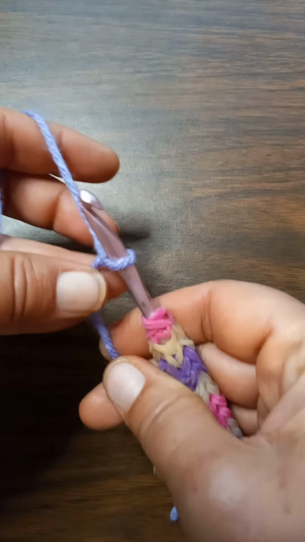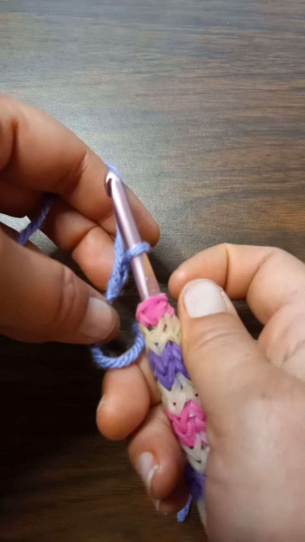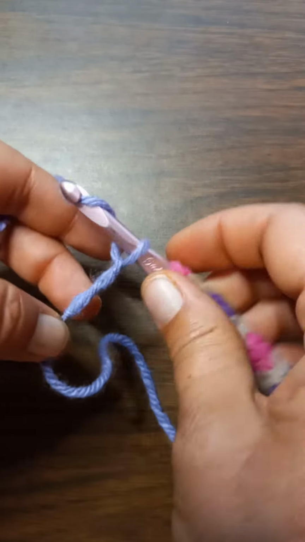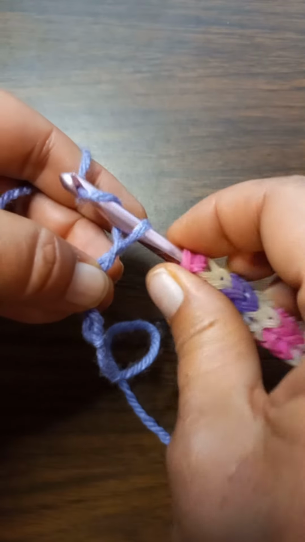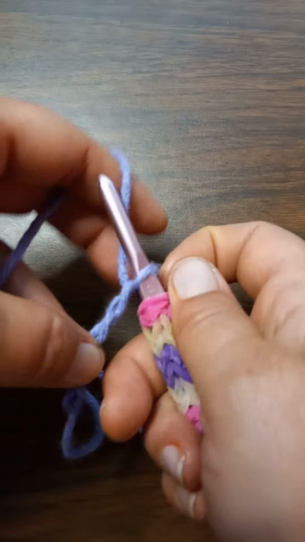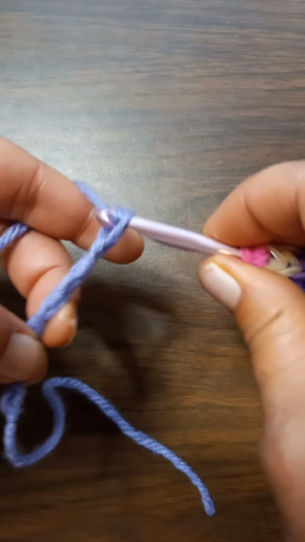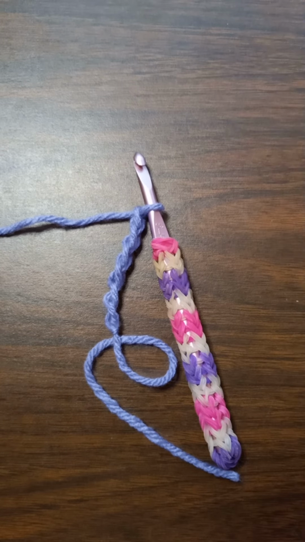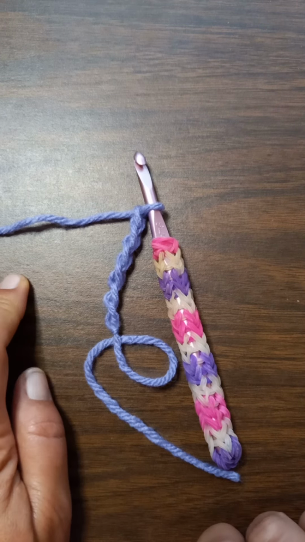And this is how we do a chain. Yarn over, turn our hook and pull it through. Yarn over, turn our hook and pull it through. Okay, I know, that's like super boring to watch me just do a chain. All right, so y'all want to move on to the very next symbol?